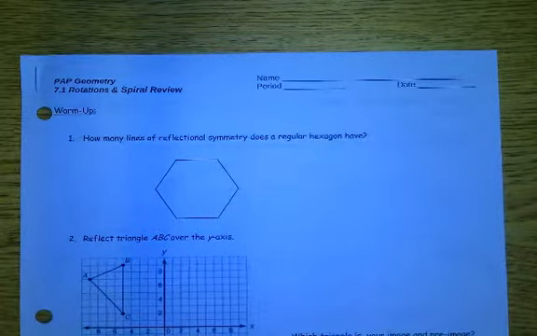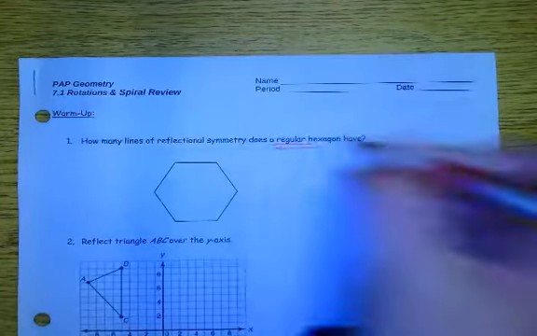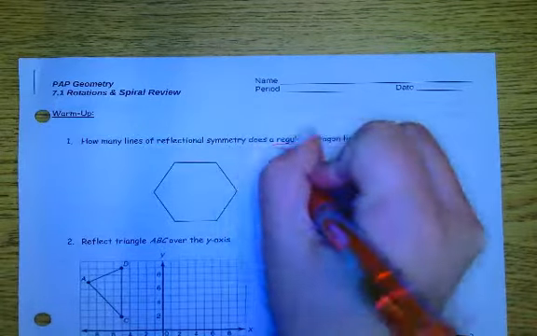Alright, for the warm-up, first one, how many lines of reflectional symmetry does a regular hexagon have? Keyword regular. 6.